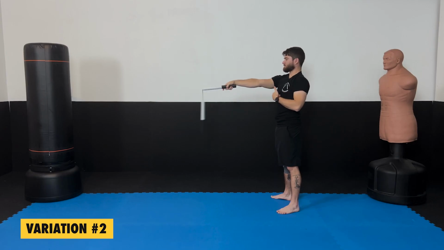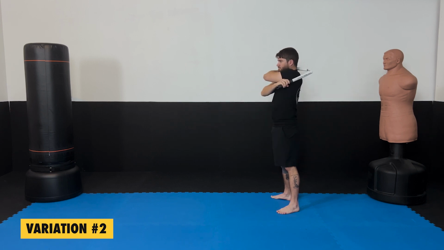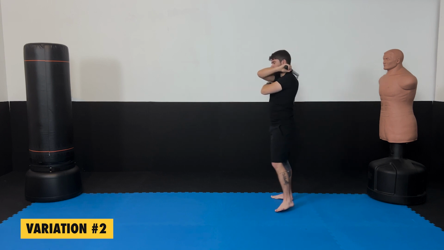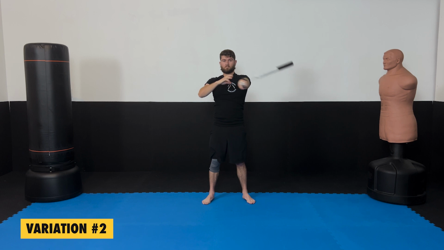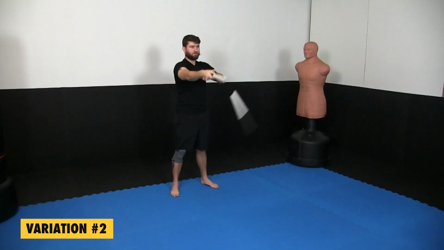Go to that solar plexus level. That's where we stop this downward strike. And then we go for the under, over. Now you want to keep that momentum. Don't just let the momentum die here and then go. Right? Keep the momentum, which causes that little circle around.